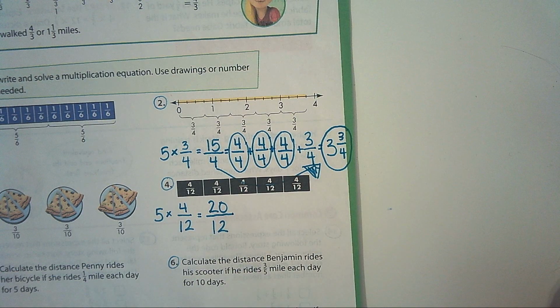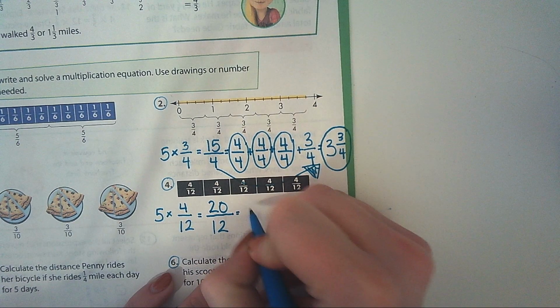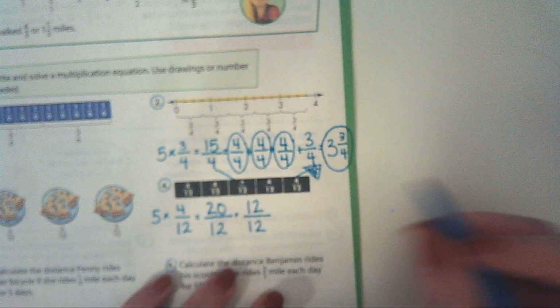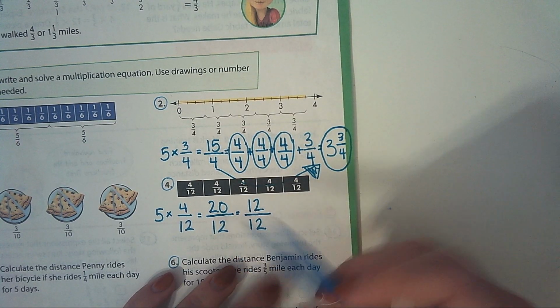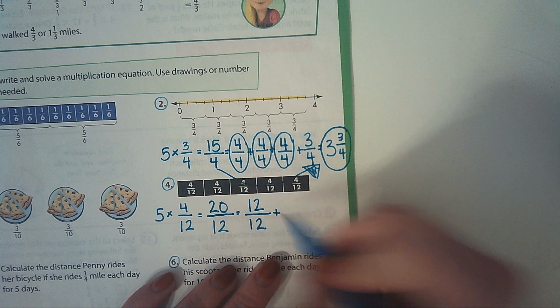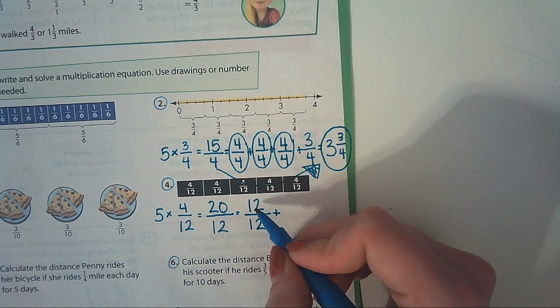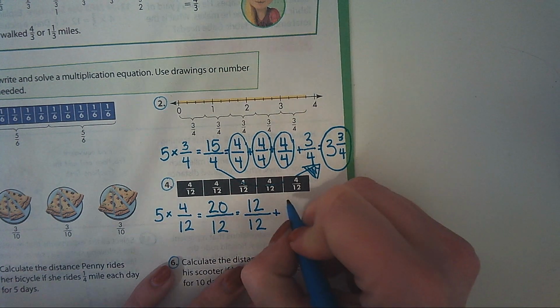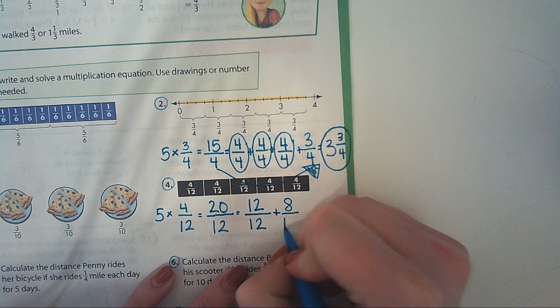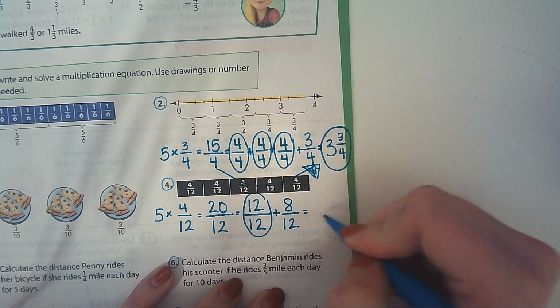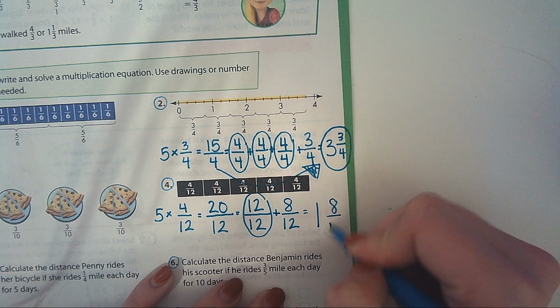Since our denominator is 12, we would need 12/12 to make a whole, which I can have 12/12 inside of 20/12. But another 12/12 would be more than 20. What I have left over, I can count up from 12 to 20, and I'll get 8. I can make one whole, so that equals 1 8/12.